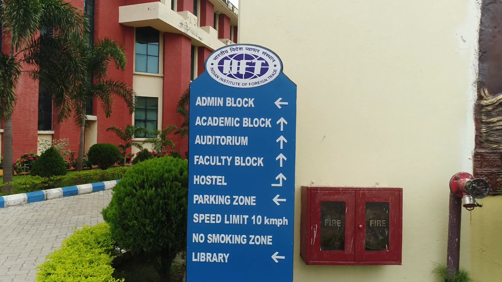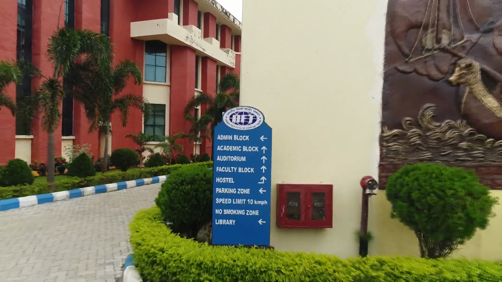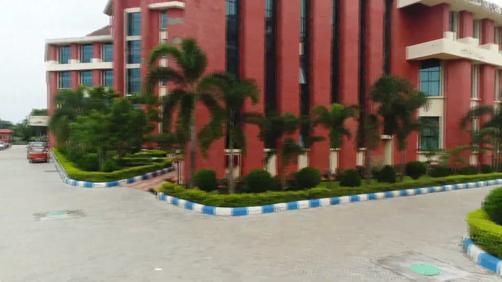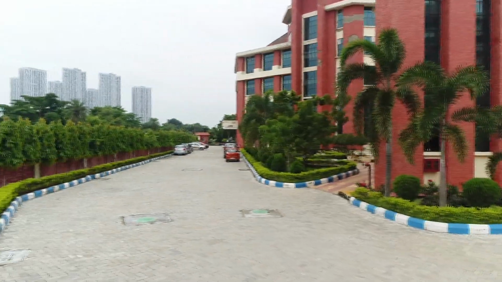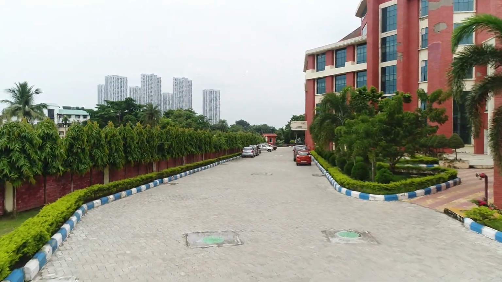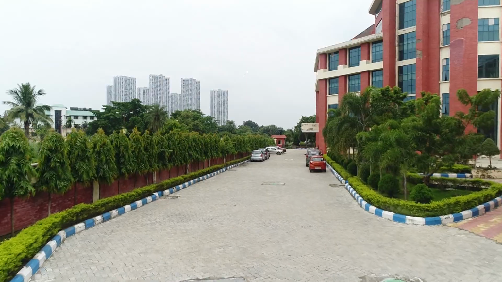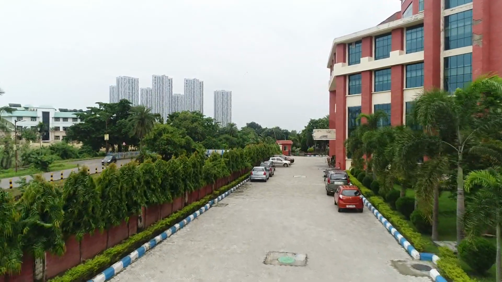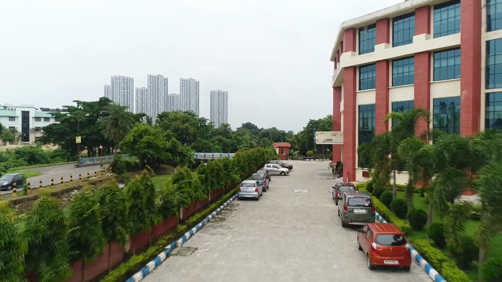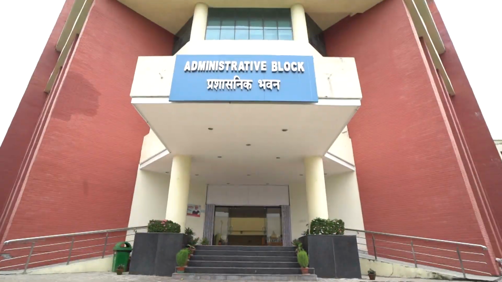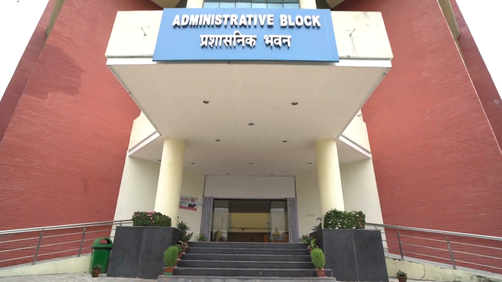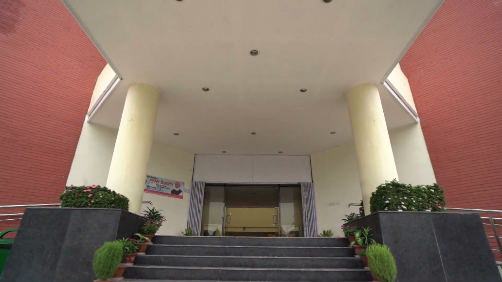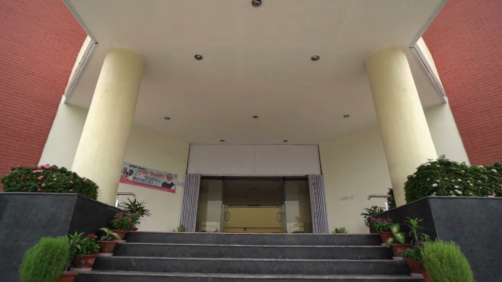The campus is broadly divided into three areas. One, the administrative block, the other is the academic block, and the residential block, which houses the student hostels, executive hostels and faculty residences. The administrative block is fully equipped for the physically handicapped, also with the railings.